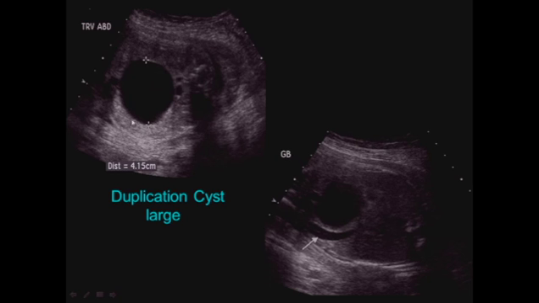Here's a much larger one, over 4 centimeters in the fetus, and you can see it here just pushing the gallbladder over. The gallbladder is draping over this cyst, which is unrelated to the liver.